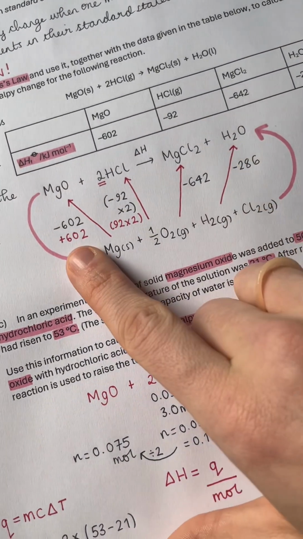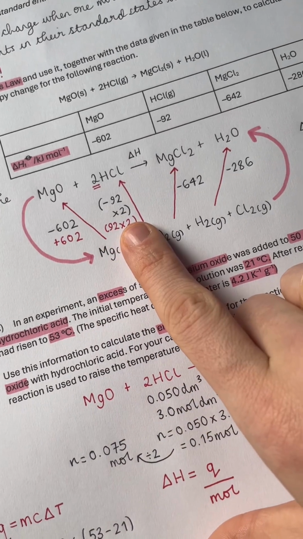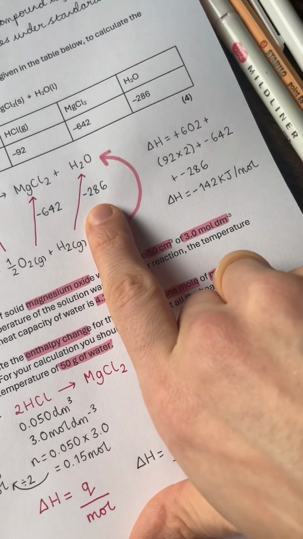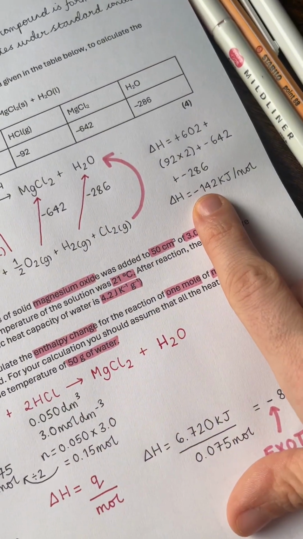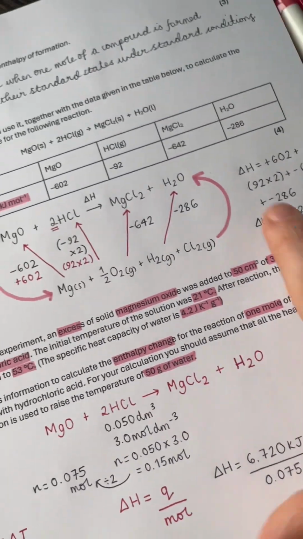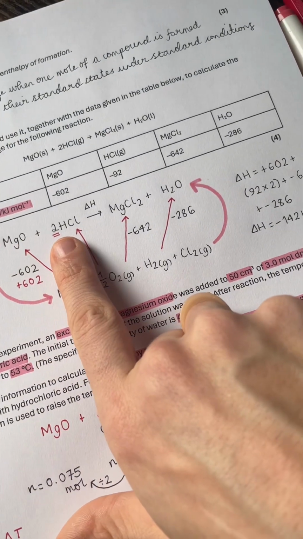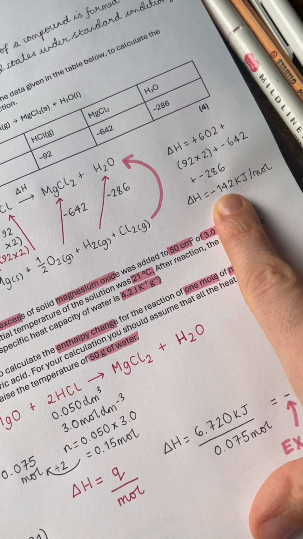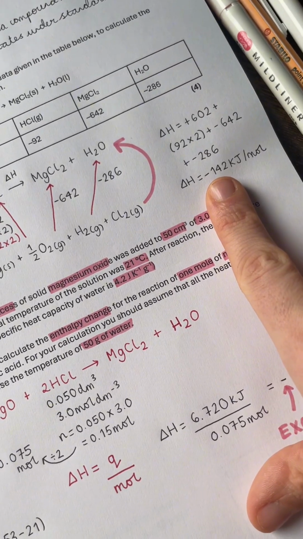So I'm going to add 602 to 2 lots of 92 to minus 642 and minus 286. And that gives me an answer for the enthalpy change for the top reaction between magnesium oxide and the hydrogen chloride of minus 142 kilojoules per mole. So an exothermic process.